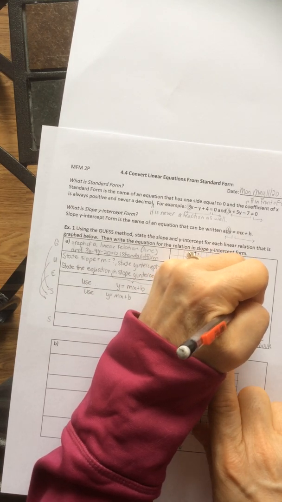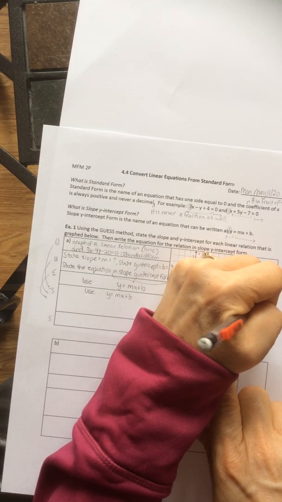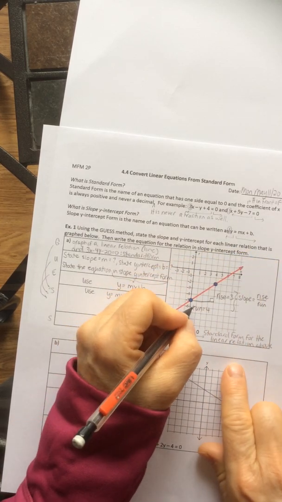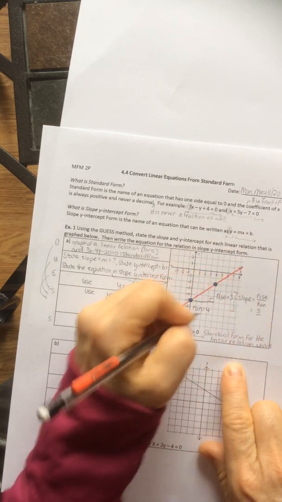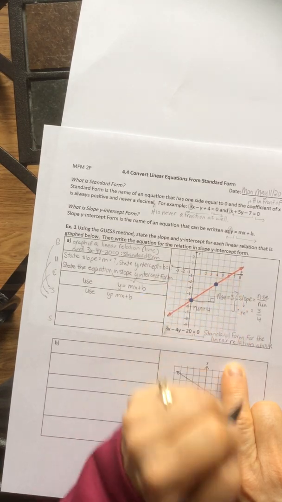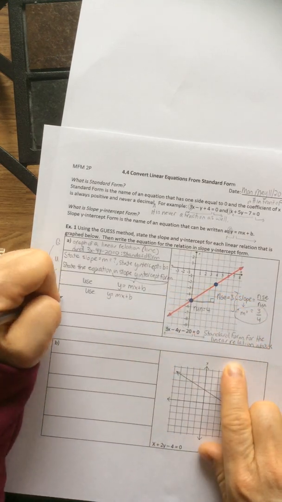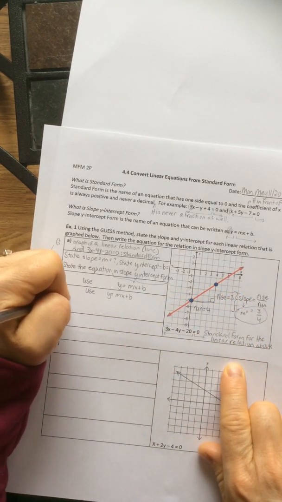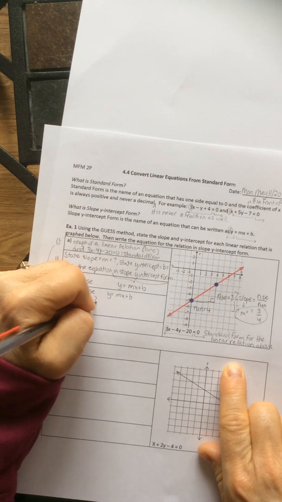I know that my slope is rise over run, okay? And my rise is 3, and my run is 4. But I also know that my slope is m, okay? So I can put that value over here. I'm going to sub the slope of 3 over 4.